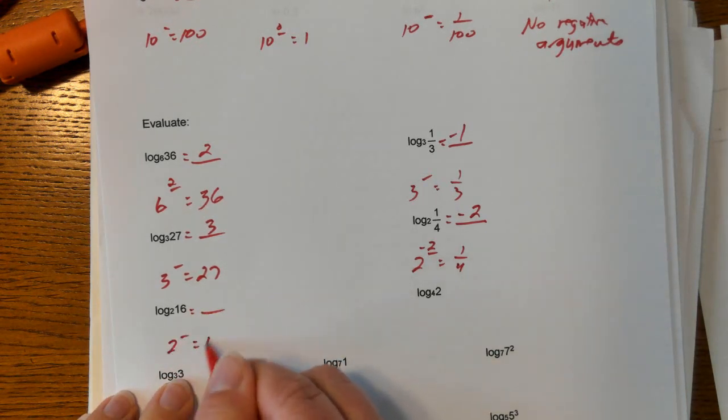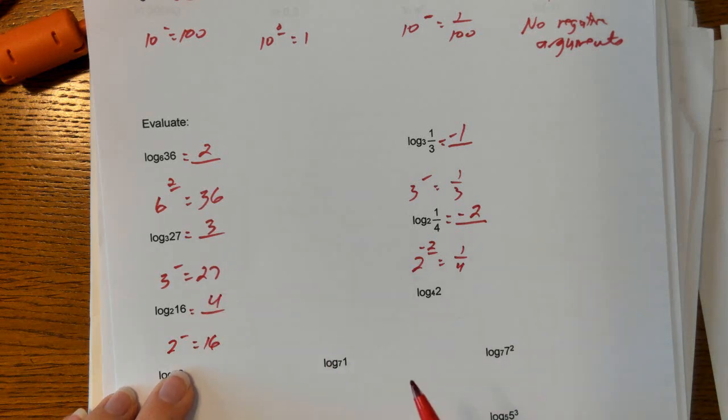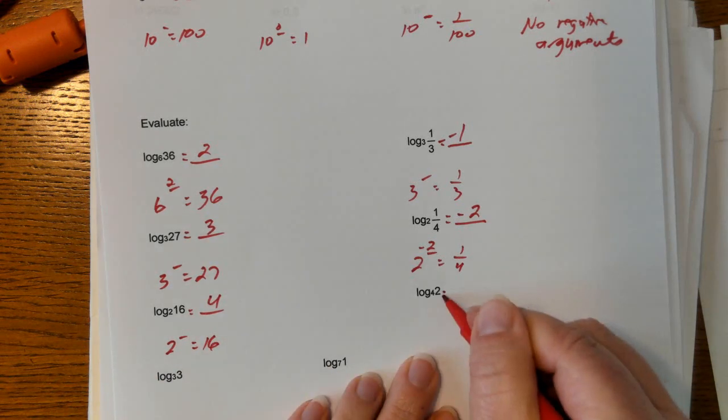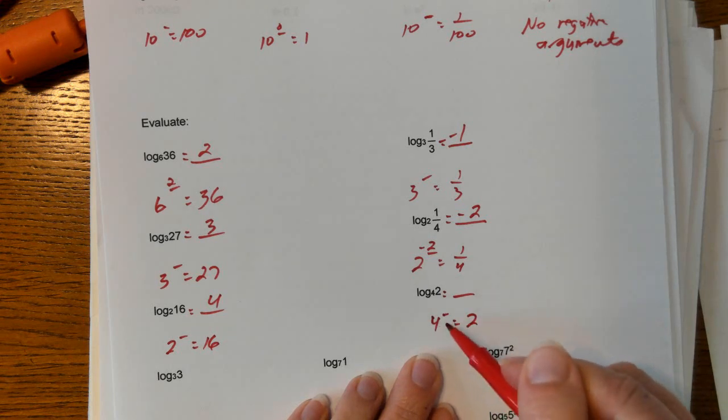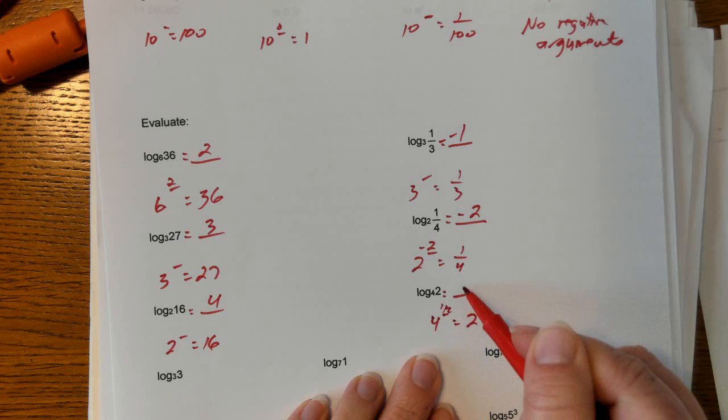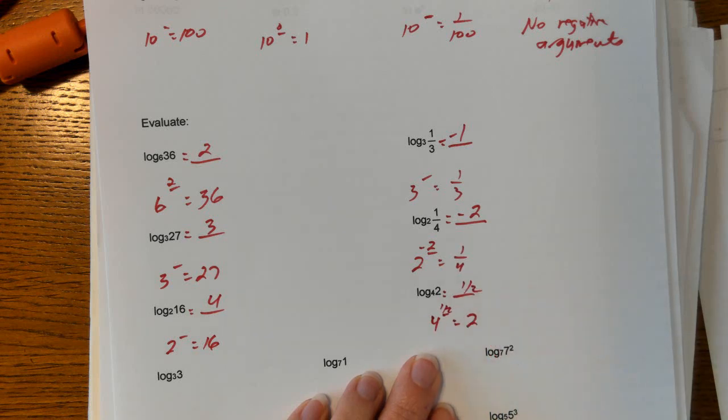2 to the something is 16. I know that's 4. 2 to the 4th power is 16. 4 to the something is 2. I bet that's square root. Square root of 4 is 2, so I bet that's raised to the 1/2. Okay.